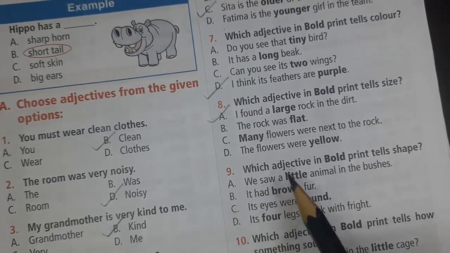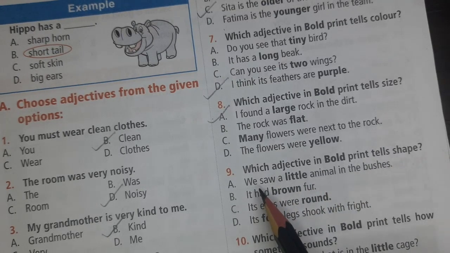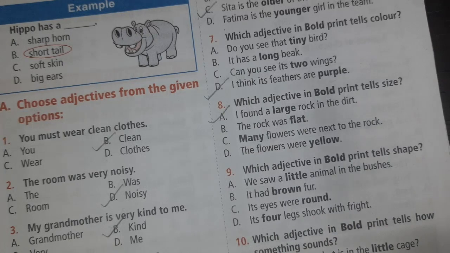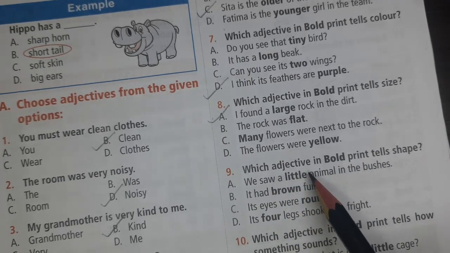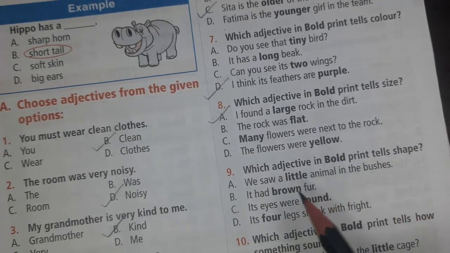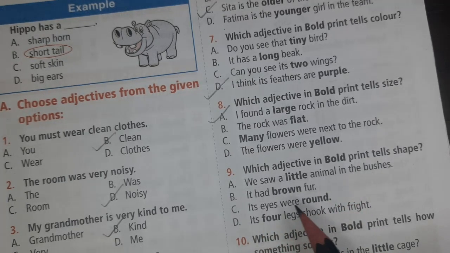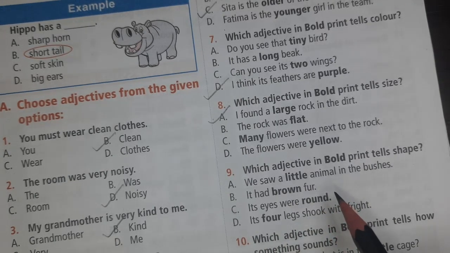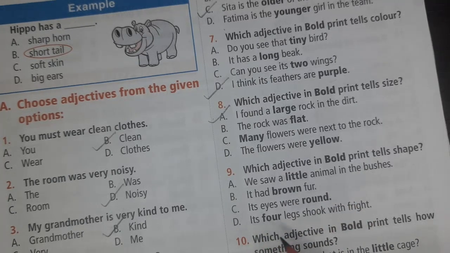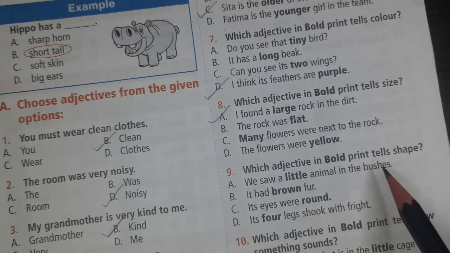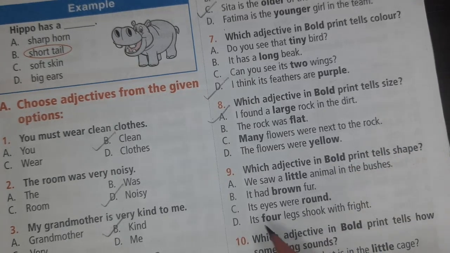Question number 9. Which adjective in bold print tells shape? So, which of them are talking about a shape, right? We saw a little animal in the bushes. No, we can't take this because little is not talking about shape. It has brown fur. Here the color is being told, but not the shape, right? Its eyes were round. Yes, the eyes are round. So that is talking about the shape of the eyes. Option D. Its four legs shook with fright. As they are asking about the shape, it cannot be this.